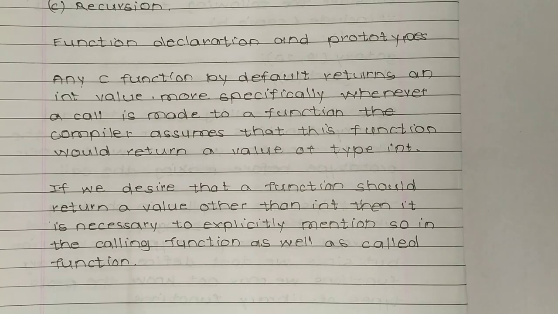If we desire that a function should return a value other than int, then it is necessary to explicitly mention so in the calling function as well as the called function.